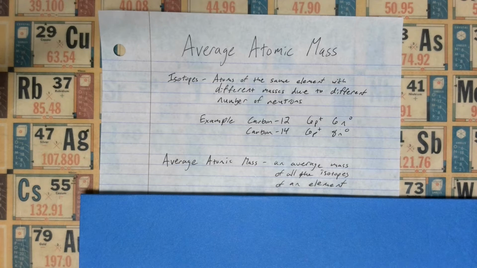There's several different isotopes of carbon, so a sample of carbon would have all of those within it. Well, what we can do with that is get an average atomic mass, which is an average mass of all the isotopes of an element.